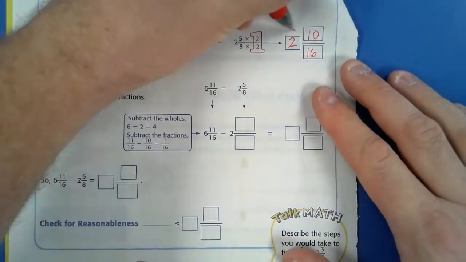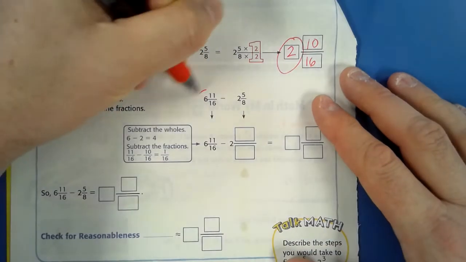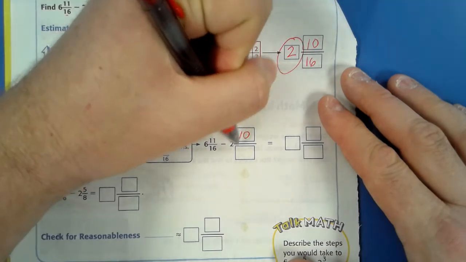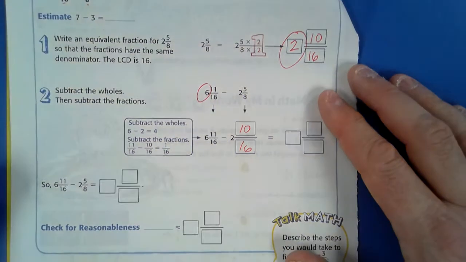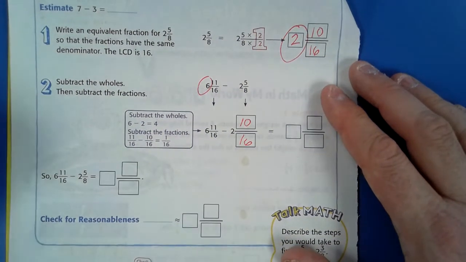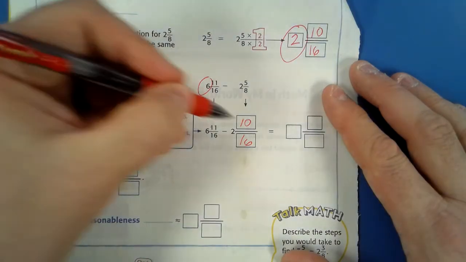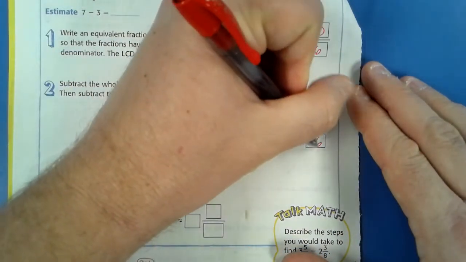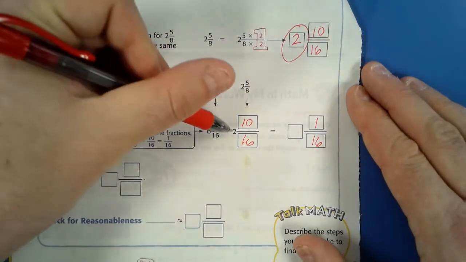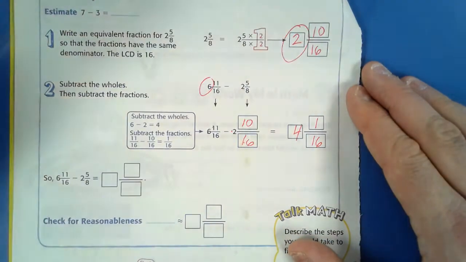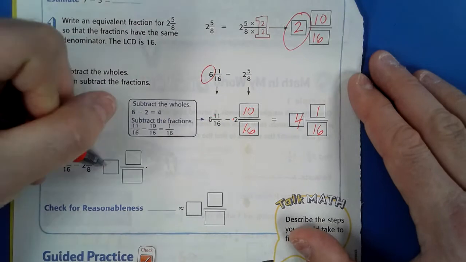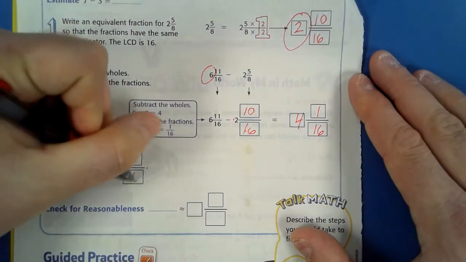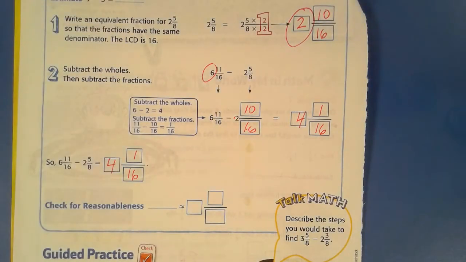And since this 2 right here is smaller, obviously, than a 6, that means that that's going to go right here as the second number. So now we just get to subtract. We say 11 minus 10 equals 1. Our denominator is 16. And then we say 6 minus 2, which is 4. Pretty easy, right? So you have 4, and of course you got the 1 on top, so you're finished. So 4 1/16. It's not too bad, is it?